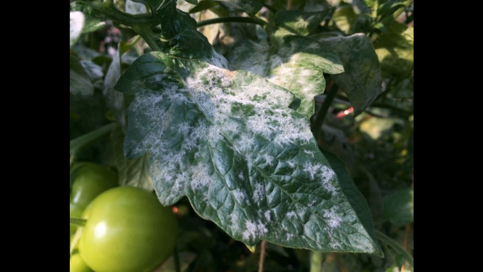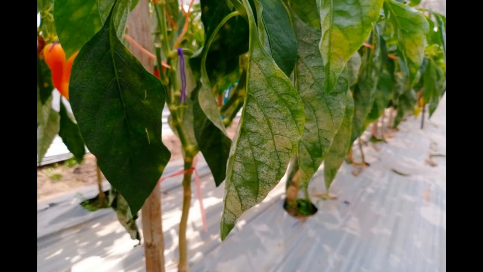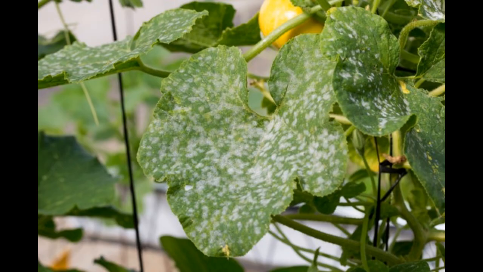Curling and distortion. Infected leaves may exhibit curling, twisting, or distortion, leading to stunted growth. Yellowing of leaves. As the disease progresses, infected leaves may turn yellow and eventually brown, leading to premature leaf drop. Reduced photosynthesis. Powdery mildew can interfere with the plant's ability to photosynthesize, reducing overall plant vigor and yield.